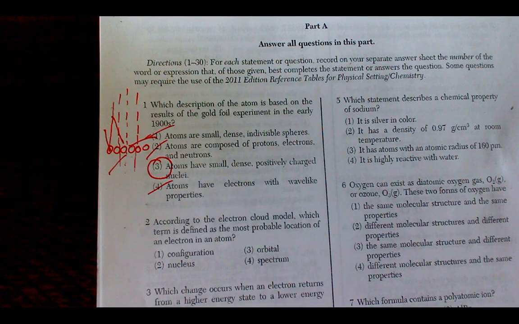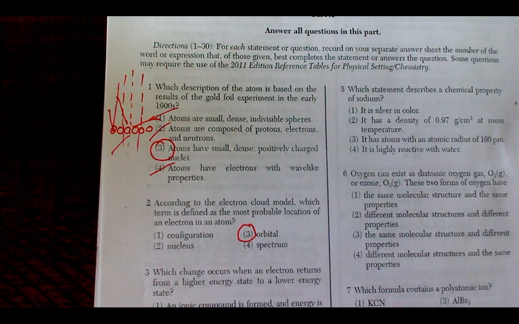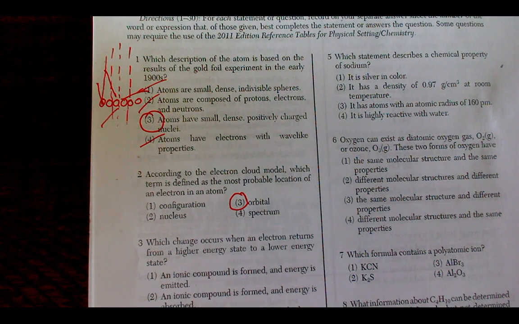Number 2, according to the electron cloud model, which term is defined as the most probable location of an electron in an atom? This is just a straight definition question. You just have to know what the word orbital means, and that is the definition of an orbital. We don't know exactly where the electrons are, but at any given time, we're really likely to find them in this place that we call orbitals.